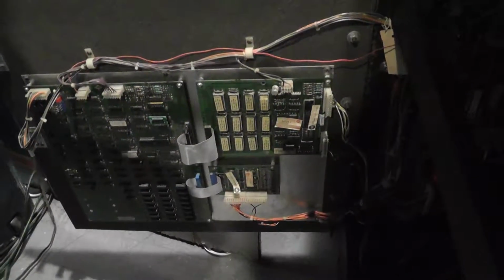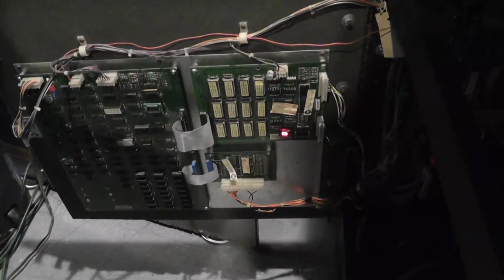And you will see that Stargate has that sound when it boots up. I'm not sure if Joust does as well. I haven't heard it yet. But here, yeah, you can see it at the top there, but there's nothing on the screen. Oh. That's new. So some video is working.